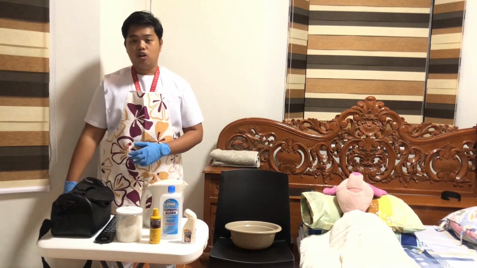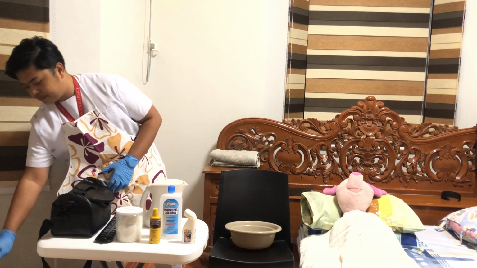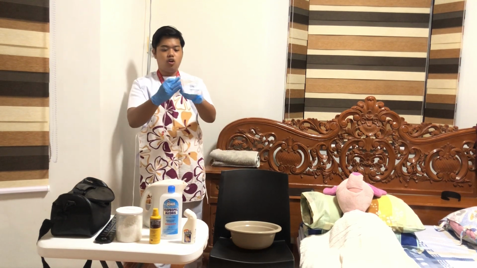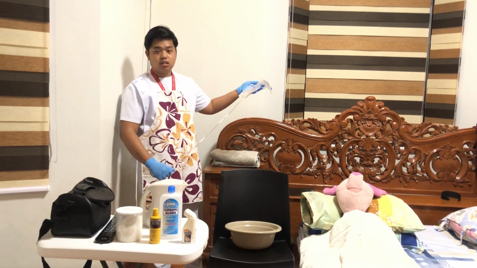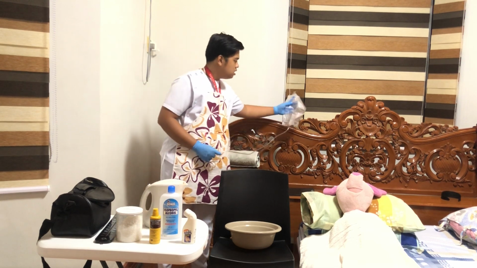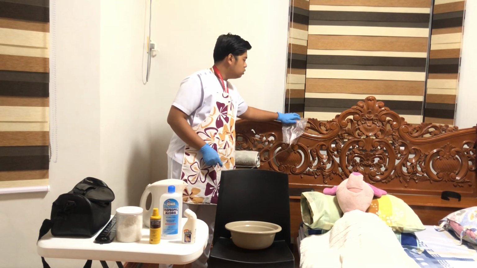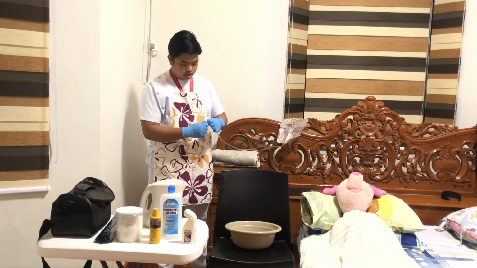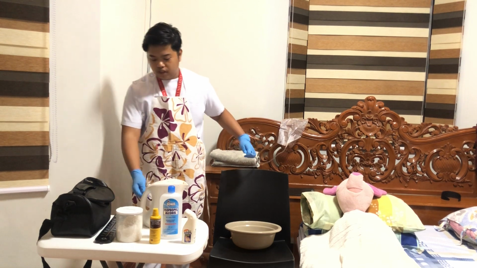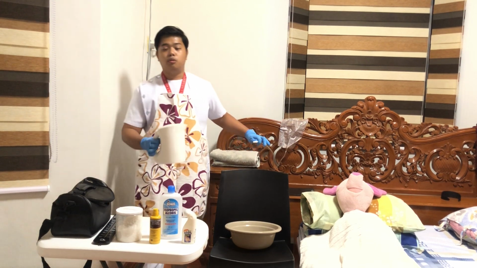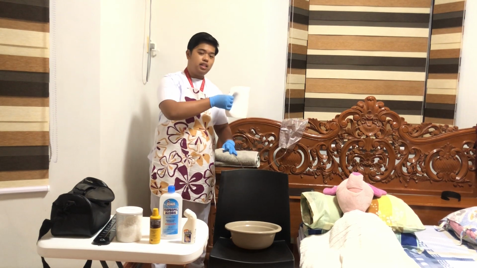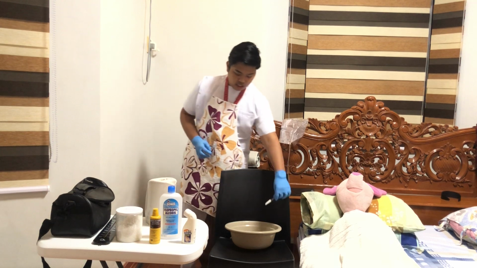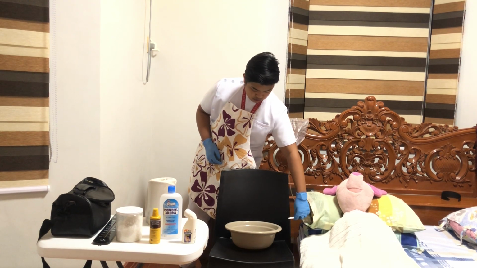So in this demonstration, I also have my bag here, which we can also attach to a place that is higher than the patient's head. So let's say we're going to hook it right here. And of course, just like what I've said, we need to fill it with the water with the same temperature. So let's say that we have filled it up, and then apply it or put it in the Sitz tub.